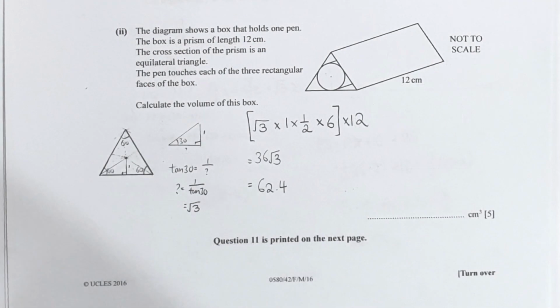Whereby for part B number 2, the thing about this is you have to know and identify the triangle is an equilateral triangle. So each of the corners will have 60 degrees. So I split this equilateral triangle into 6 identical parts, because I need to utilize the information from the radius.